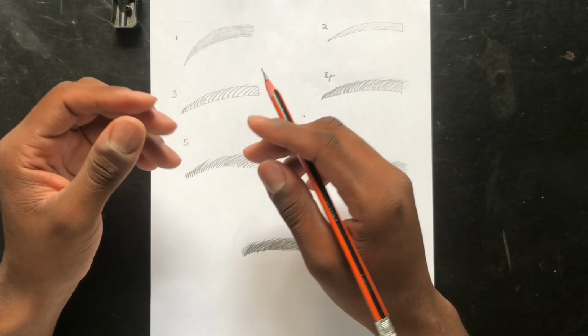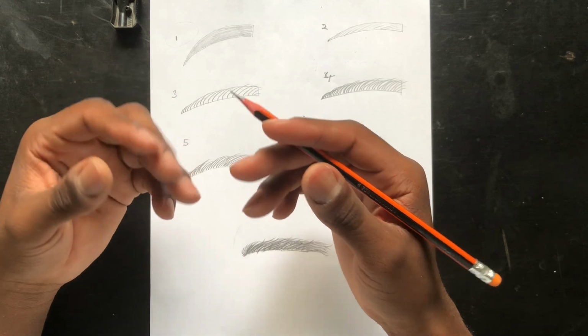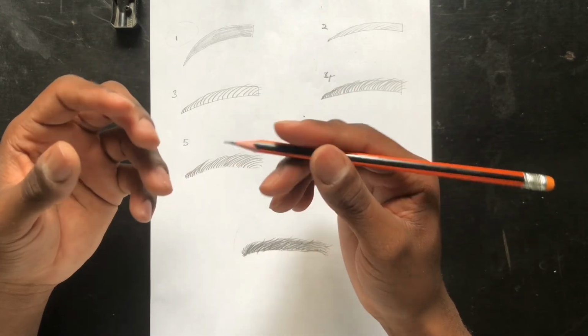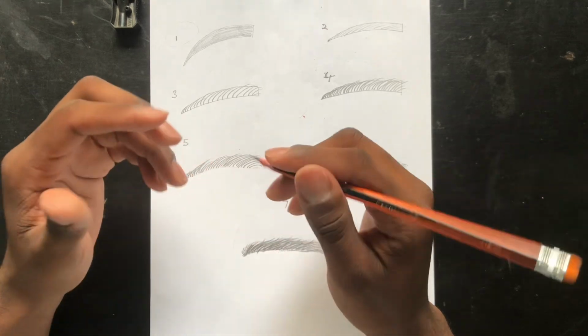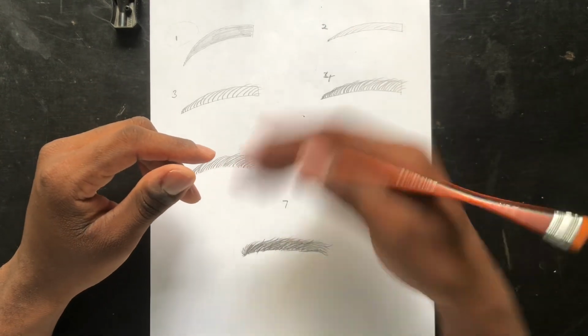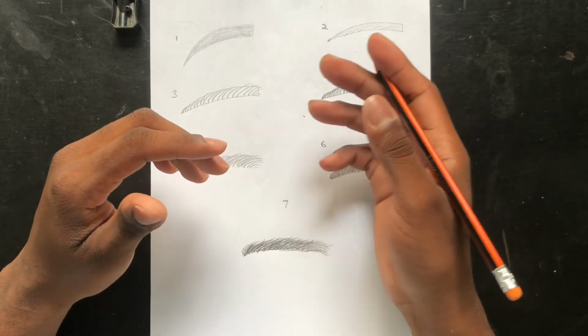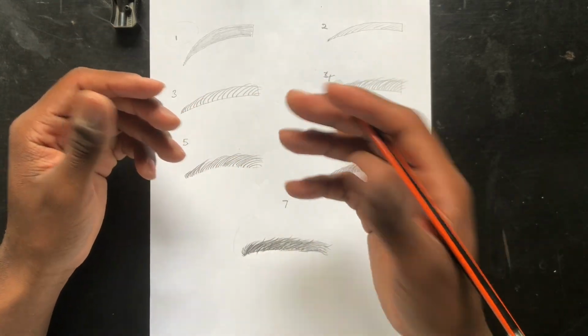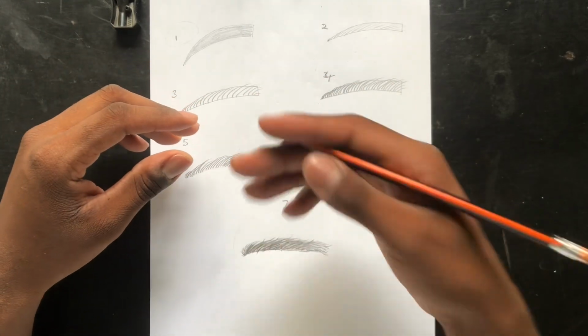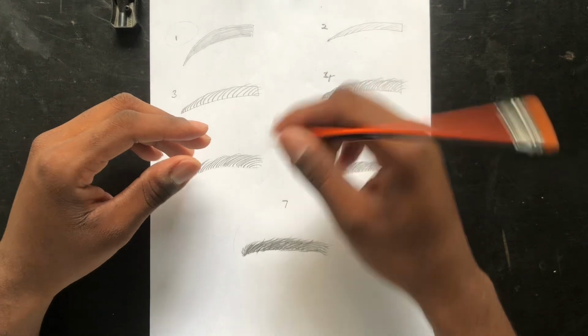Now the reason why you fail to draw a realistic eyebrow is because you do not practice while you learn. Art is not like mathematics where you can keep an equation in your head. You need to practice as you go.